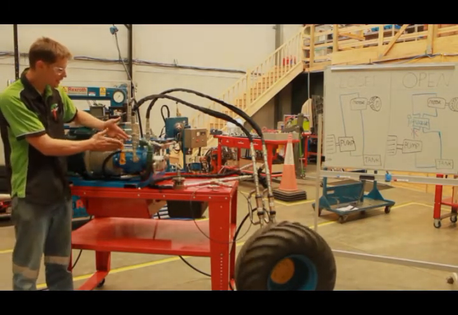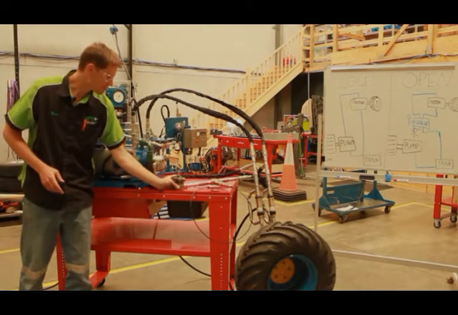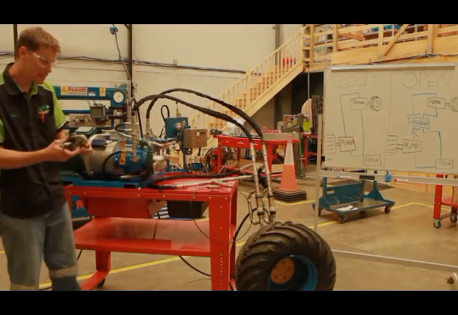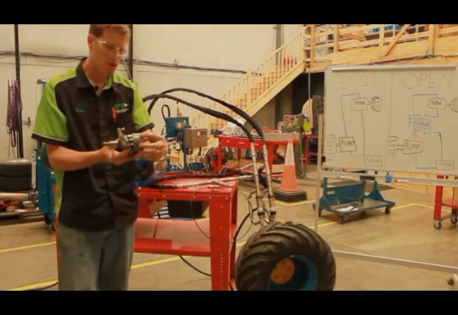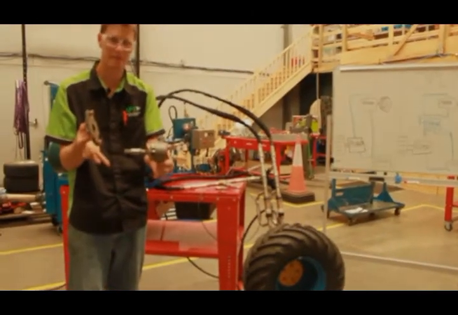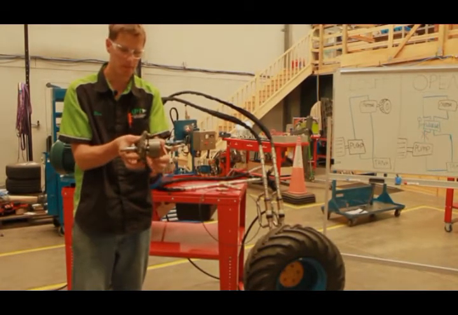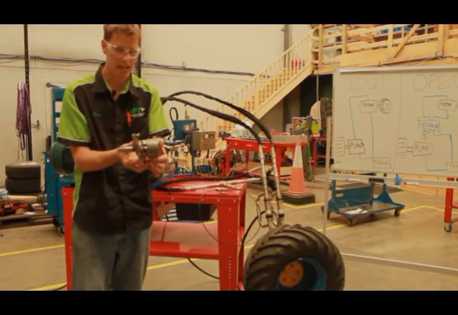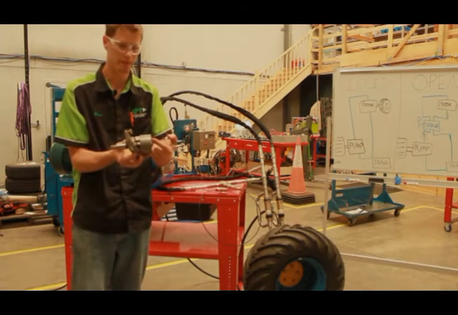Now this lever here is directly linked to the pump's swash plate. And if you've ever seen inside a piston pump, it's made up of a barrel, a series of pistons, and a thing called a swash plate. The swash plate can sit at various angles, and the angle of the swash plate determines the displacement of the pistons.